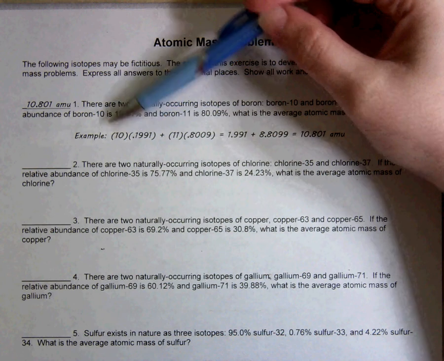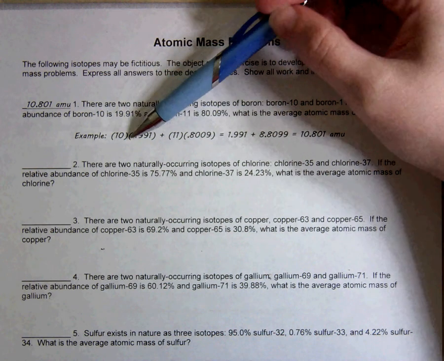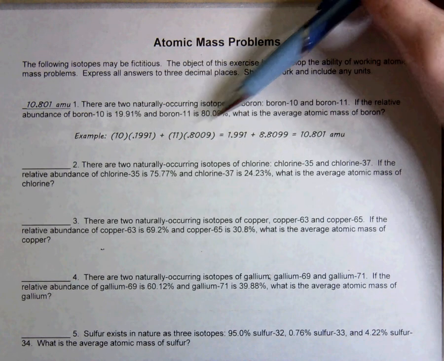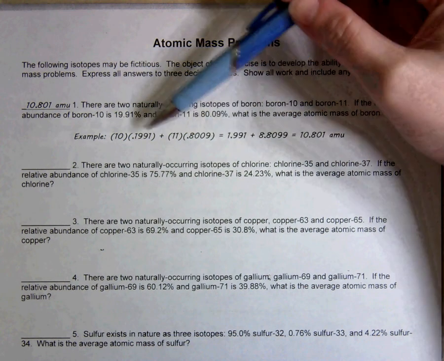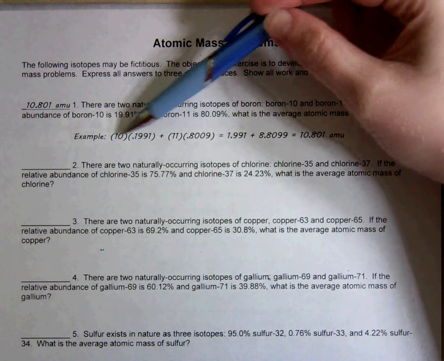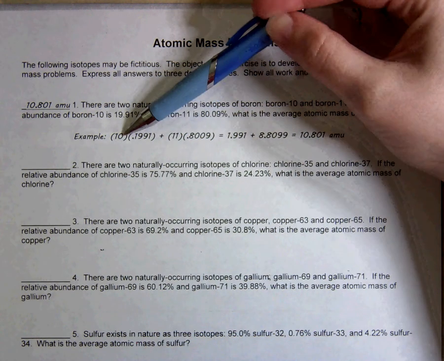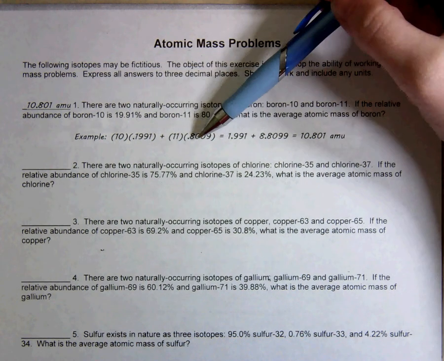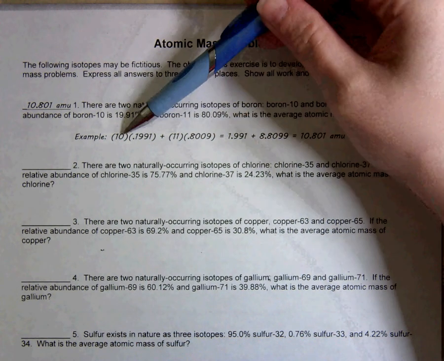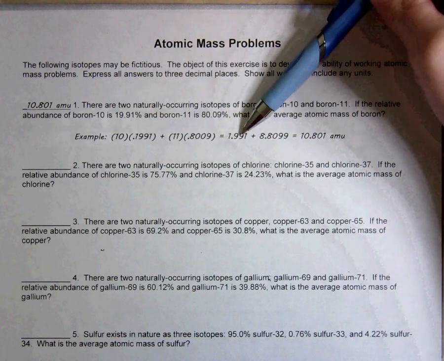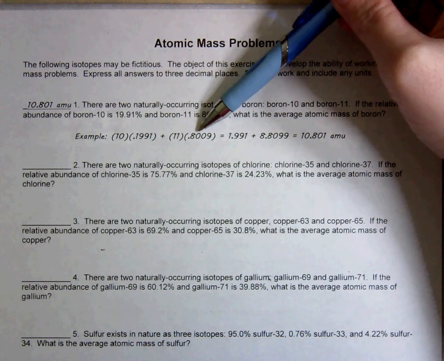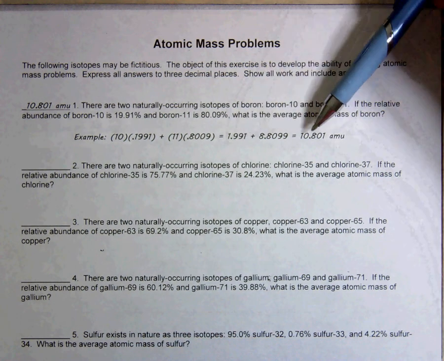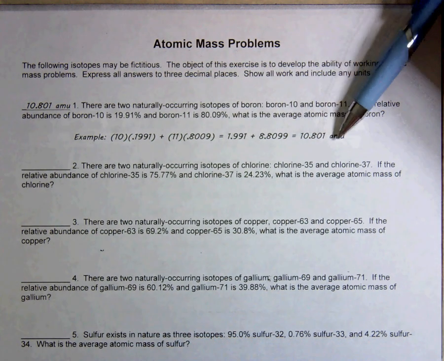We end up with 10 times 19.91%, which is 0.1991. We have 11 times 80.09%, which is 0.8009. We add these together because 19.91% is a mass of 10, 80.09% has a mass of 11. When we add those together, we're going to get our total answer. And as you see here, 10 times 0.1991 is 1.991. 11 times 0.8009 is 8.8099. Add them together and we get an average atomic mass of 10.801 AMU.